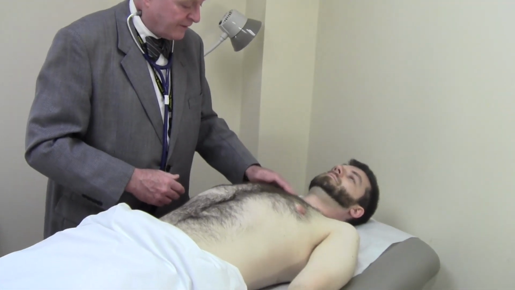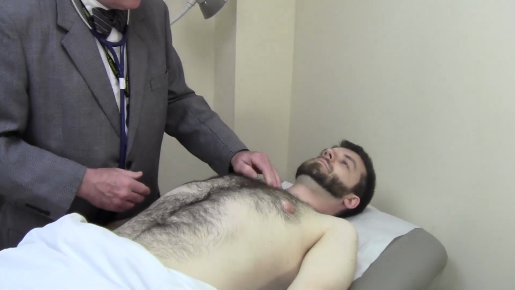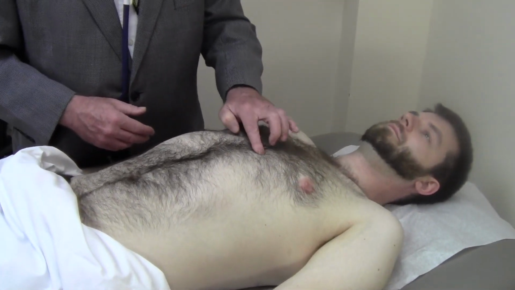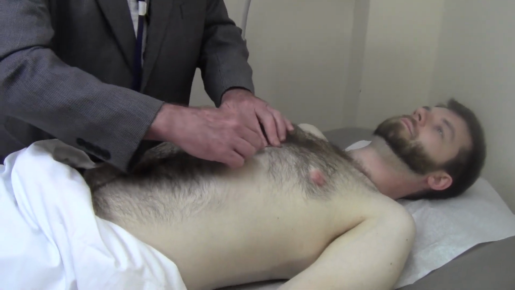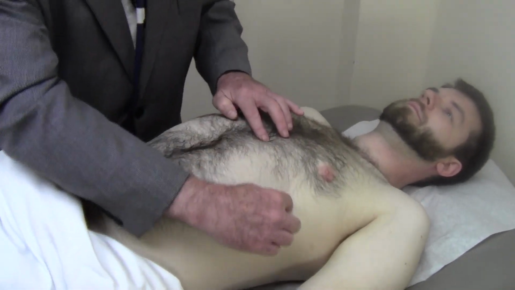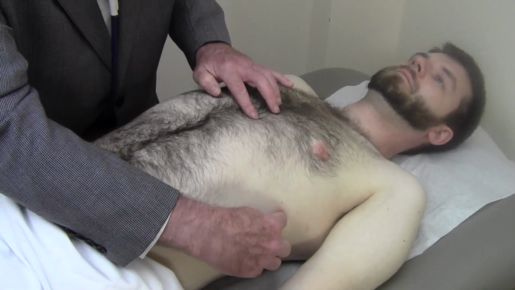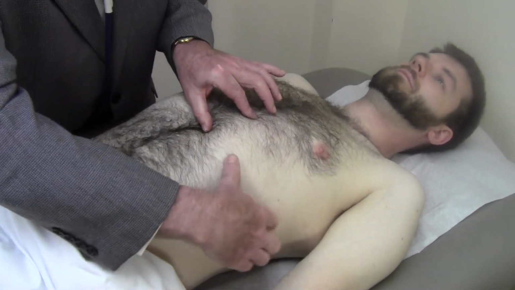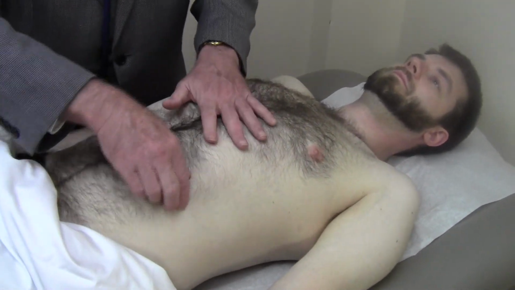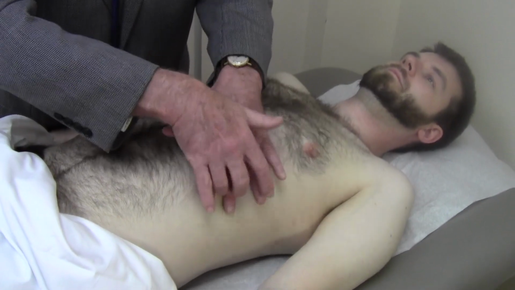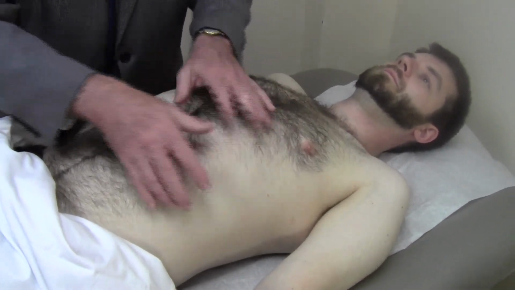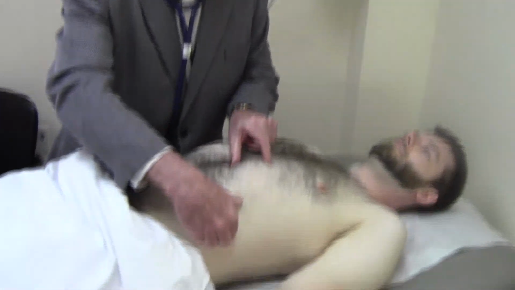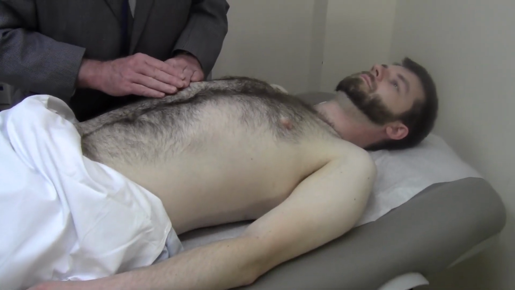Now, once again, I identify the suprasternal notch, the second rib space, 3, 4, 5. Now I'm in the sixth intercostal space, and I draw an imaginary line into the anterior axillary line, come all the way down, and come back along the costal margin. This represents Traube's space, and I'm going to percuss in here. And that's resonant. Dullness in Traube's space indicates the possibility of splenomegaly.